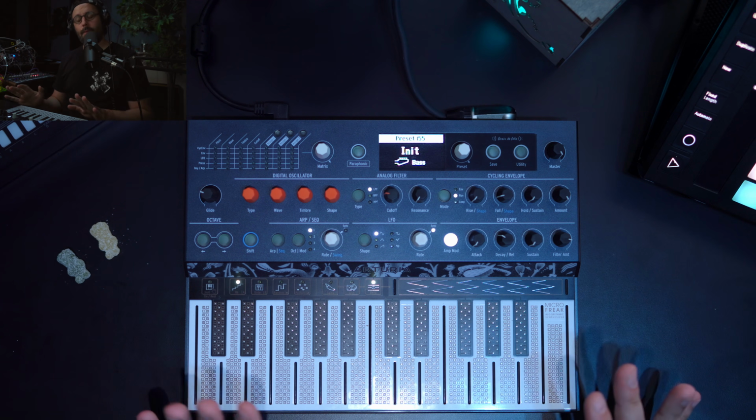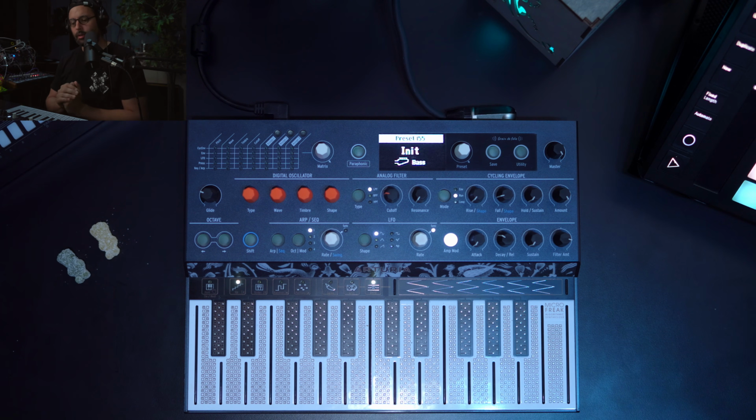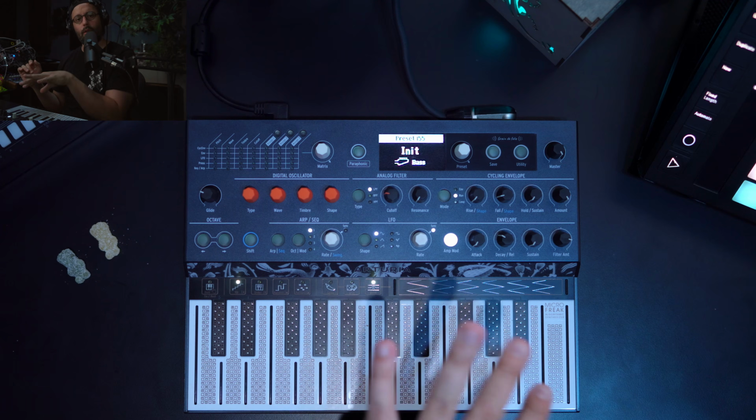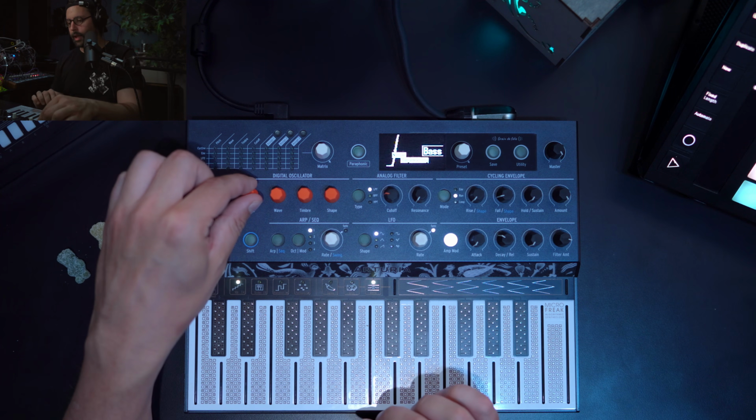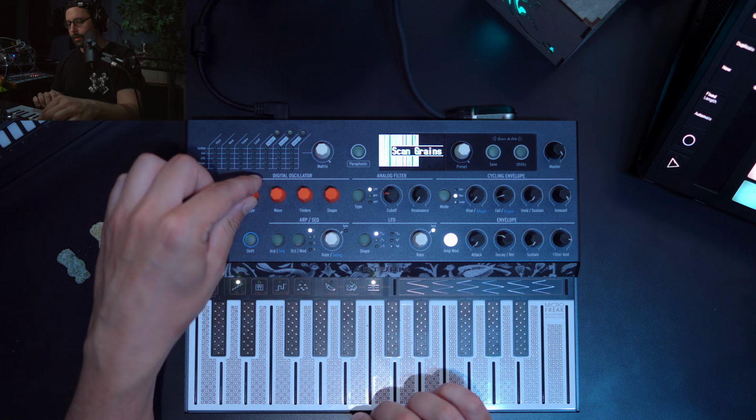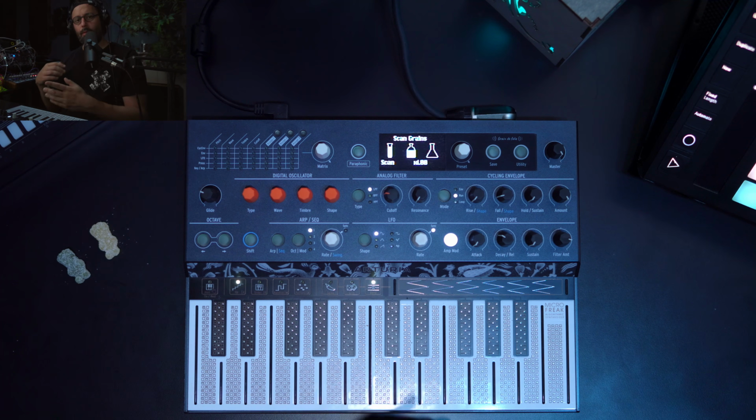Alright, back to the init patch. So now we're gonna use one of the new oscillators available in the V5 of the Microfreak. You have this kind of granular synth where you can load your sample and create some nice sounds. And we're gonna use basically the scan grain, which is right here. So then it always depends which sample you load.